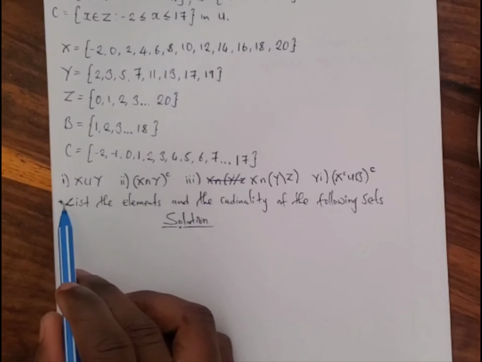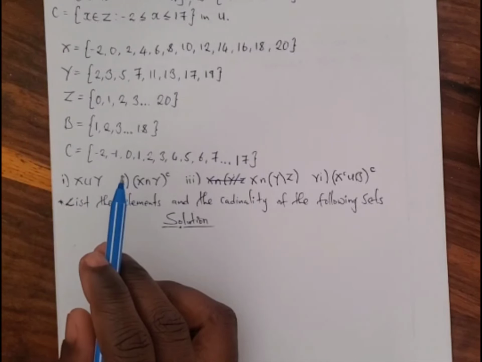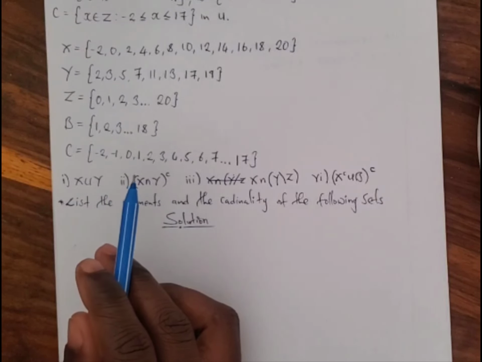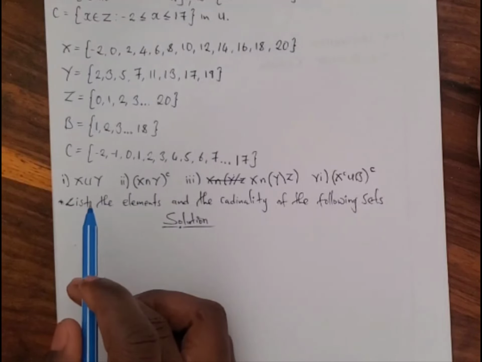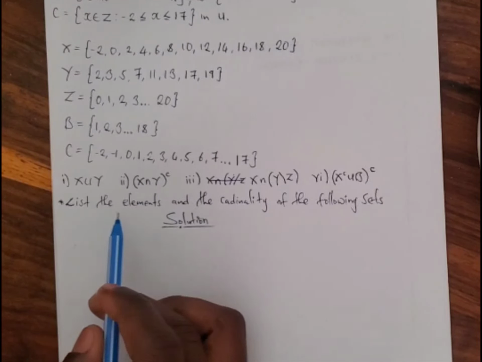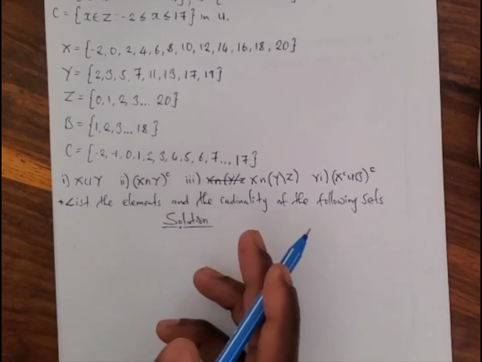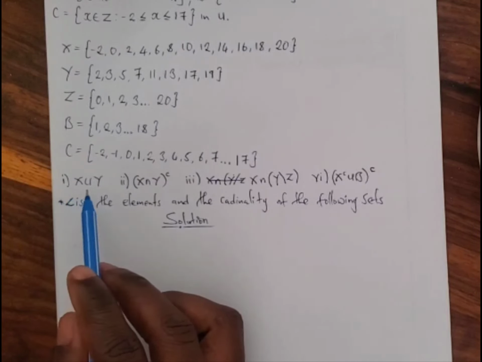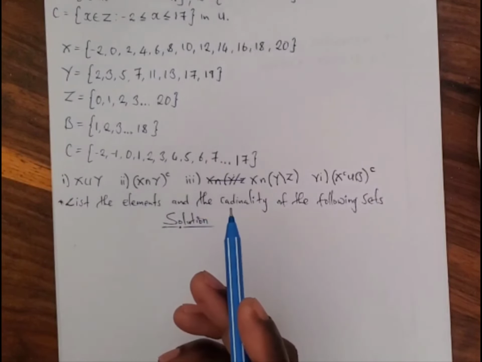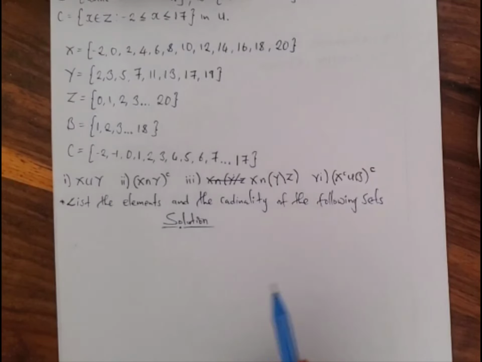You might find a question just like this, saying, given that U is equal to that, then the question might just be like, list the elements and the cardinality of the following sets, meaning they want you to list the cardinality and the elements of these sets.